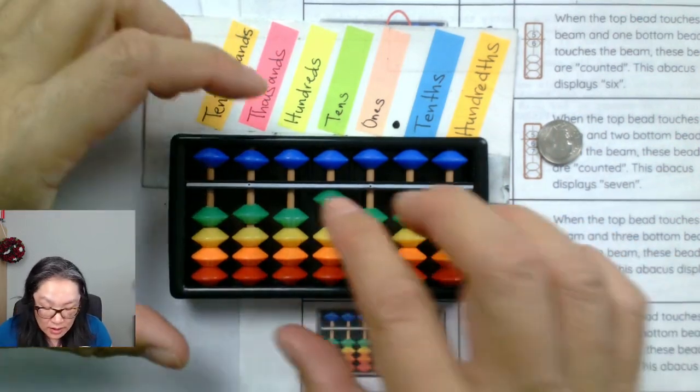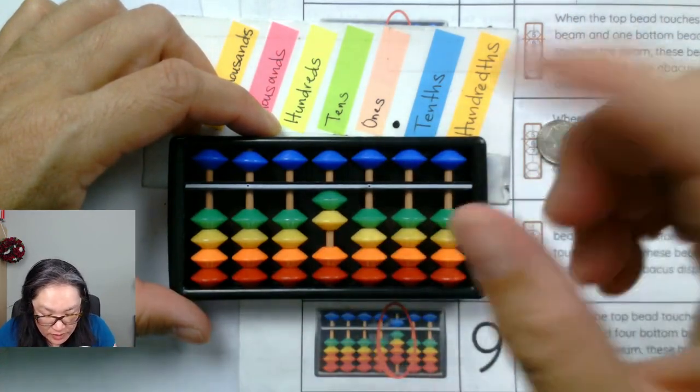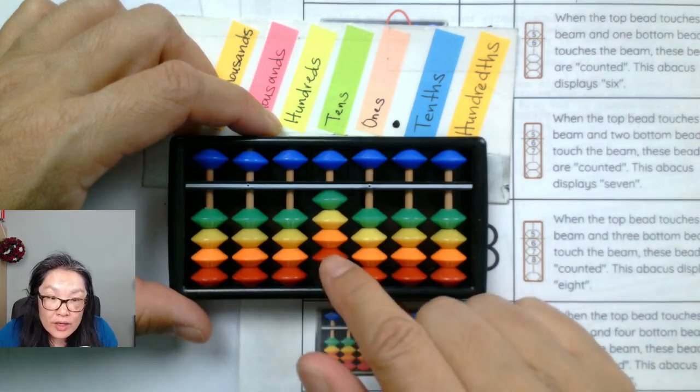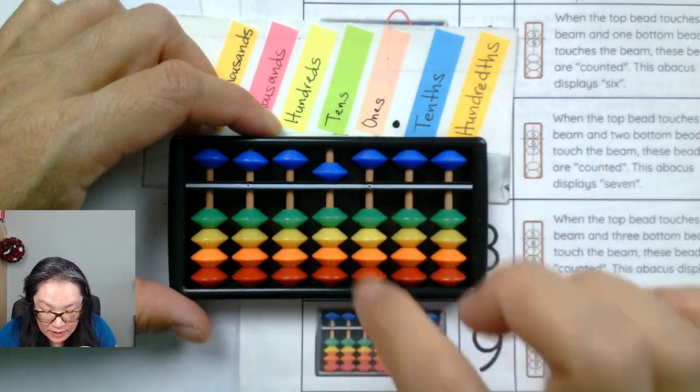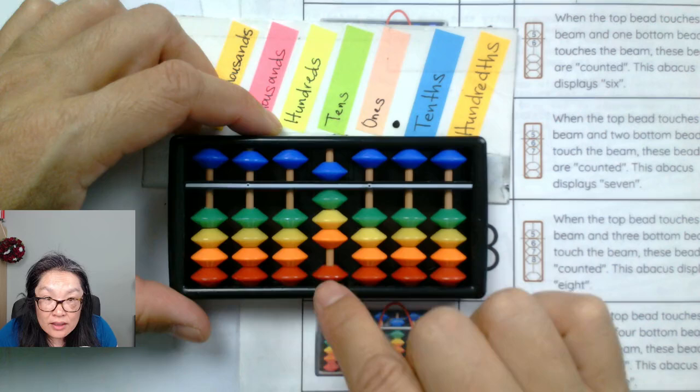Does that make sense? So when we look, we could do 20. So that'd be 20. And then this would be 30, 40, and then 50. We have 60, 70, 80, 90.